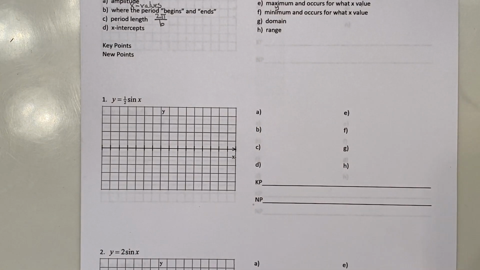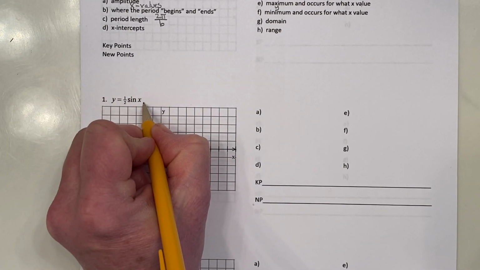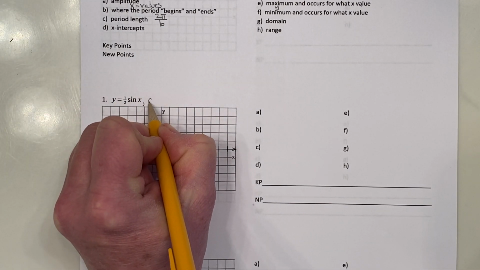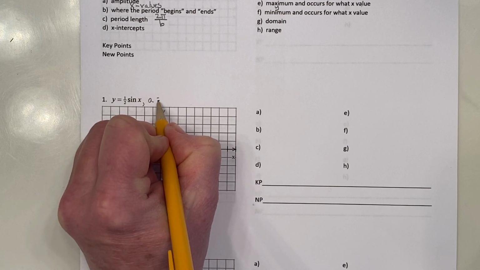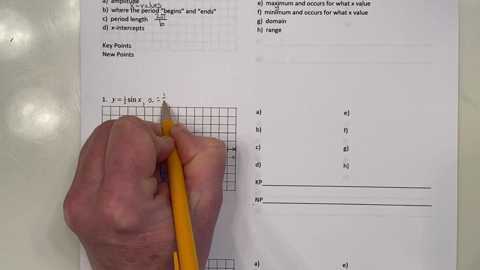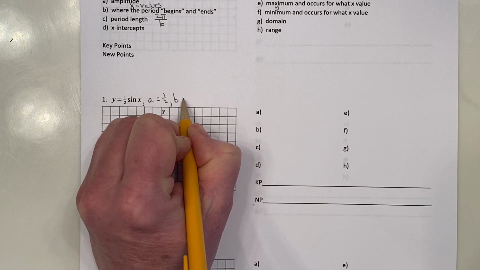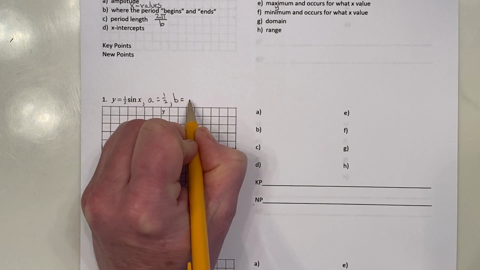All right, so for example 1, notice that we're going to be graphing y equals 1/2 times sine x. So right here, I would say it's best to go ahead and list all the values for a, b, c, and d. So a is 1/2. B is the coefficient on x, so that's just 1.